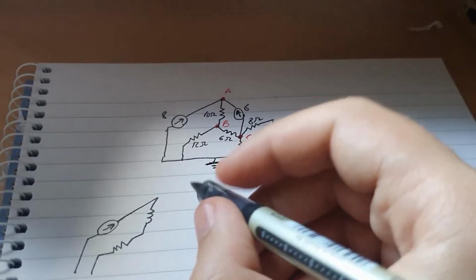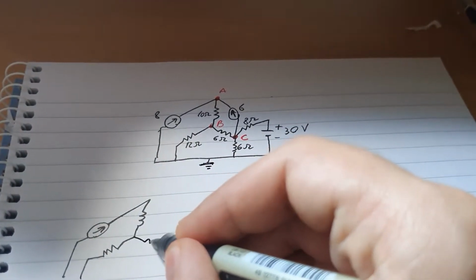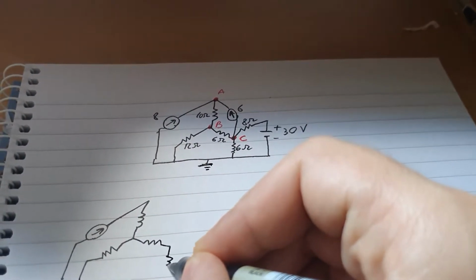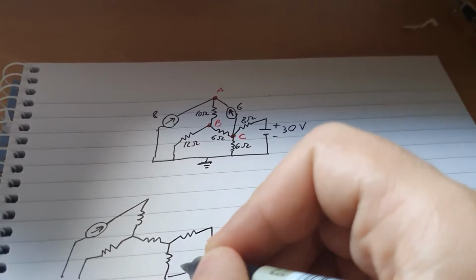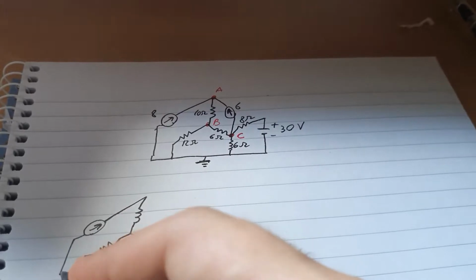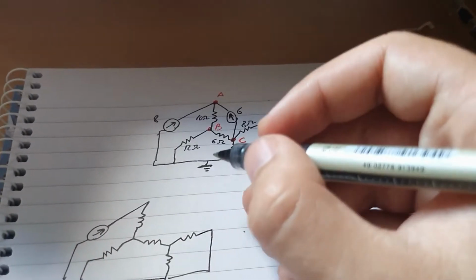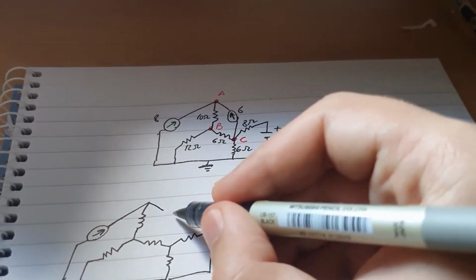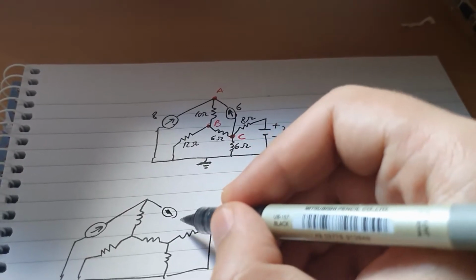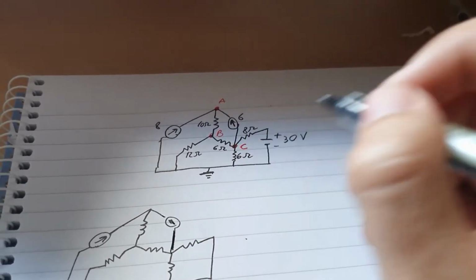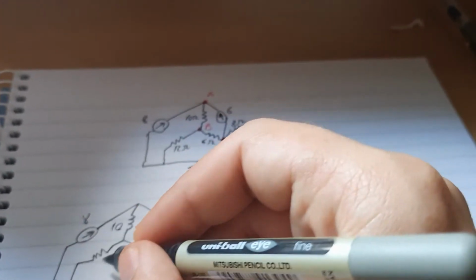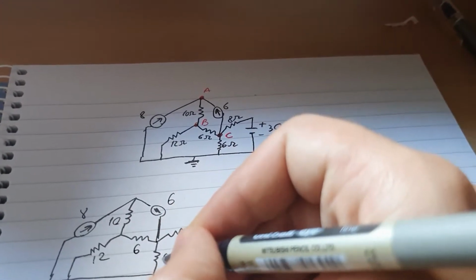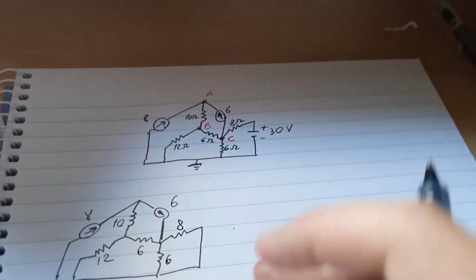Then this is an empty wire because we replaced that one. And there's a current. So that will be 8, that will be 6, that will be 10, that will be 12, that will be 6, 6, and 8.